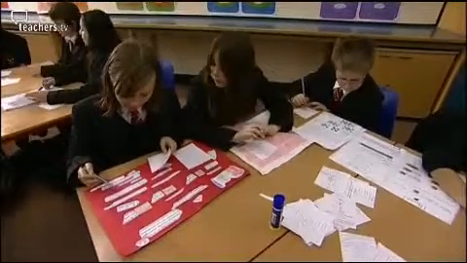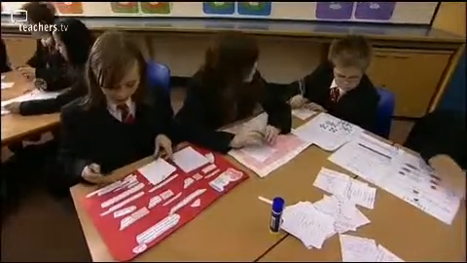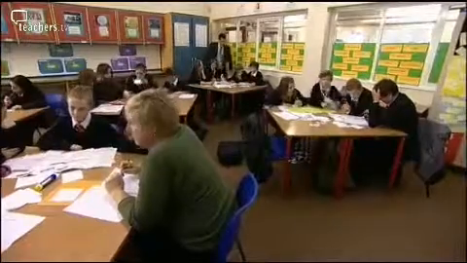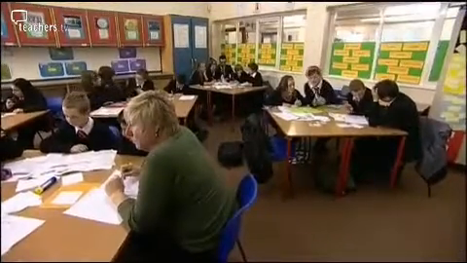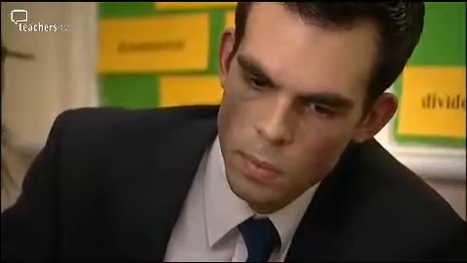The only thing that we're finding difficult at the moment with building APP into our scheme of work is to find a way to be standard across the department and moderating the way that we're assessing students.